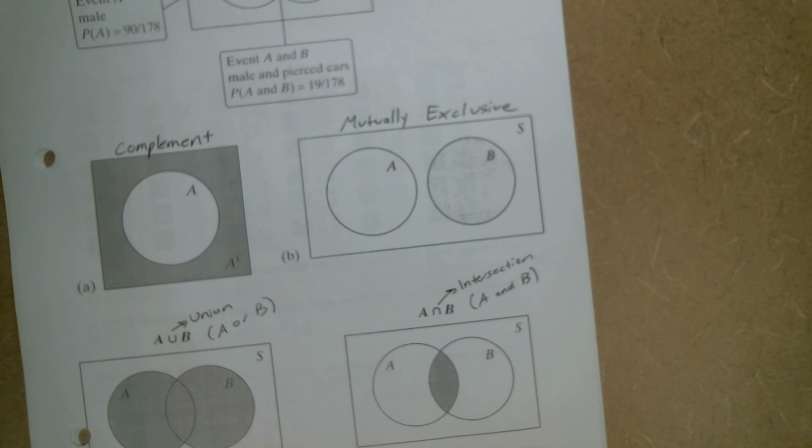All right, so that's where we're going to stop for today. Next time, we're going to look more at conditional probabilities and independence and some of the different stuff we can do with that. But this is sort of a good stopping place for right now.